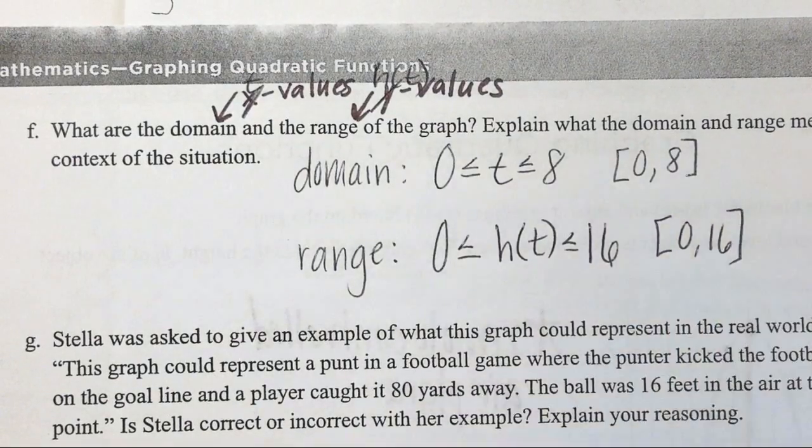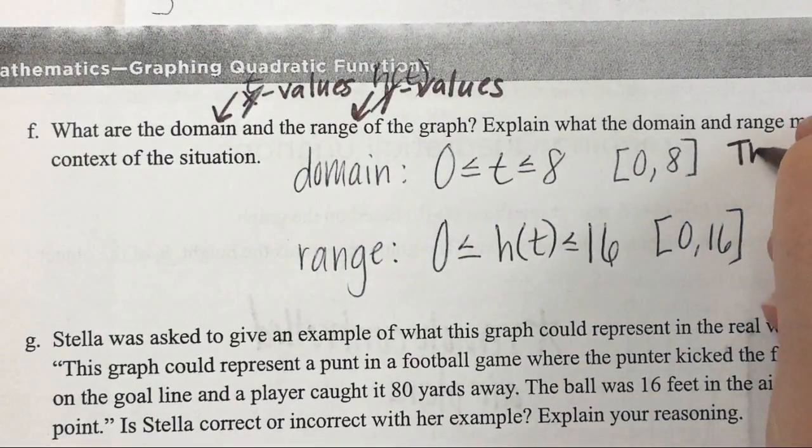But I'm not done answering the question, because if you read it, not only does it say what are the domain and range, they say explain what the domain and range mean within the context of the situation. So what does 0 to 8 mean? How high it went? The 0 to 8?